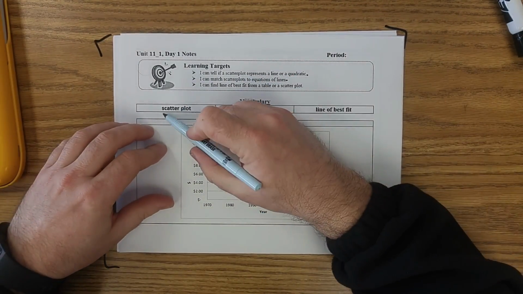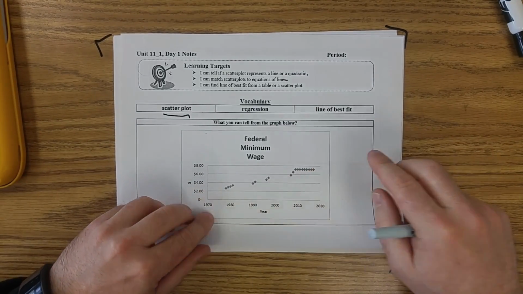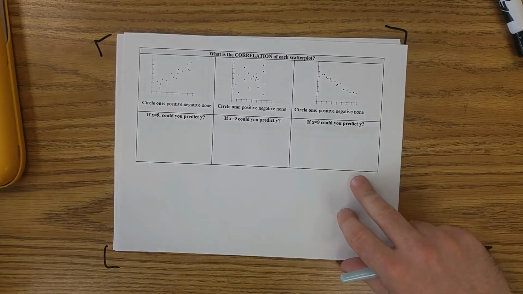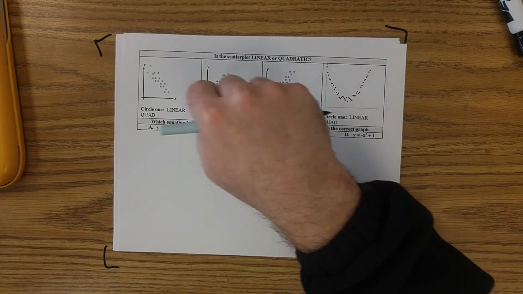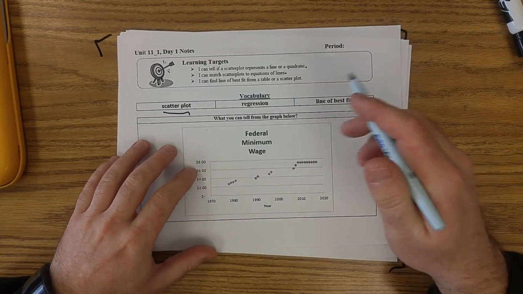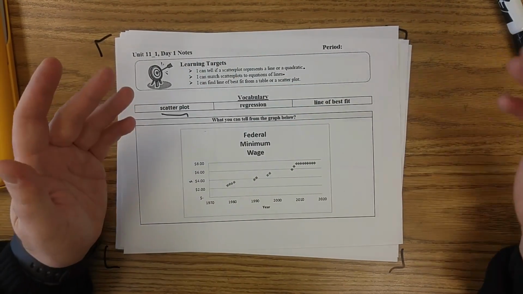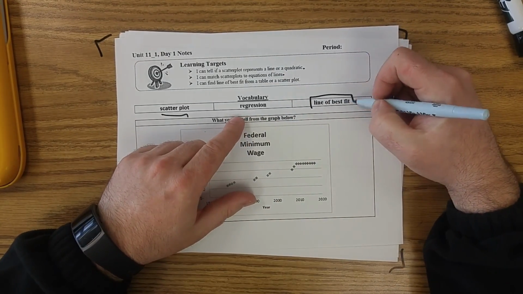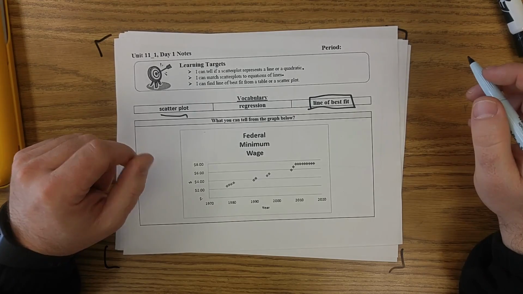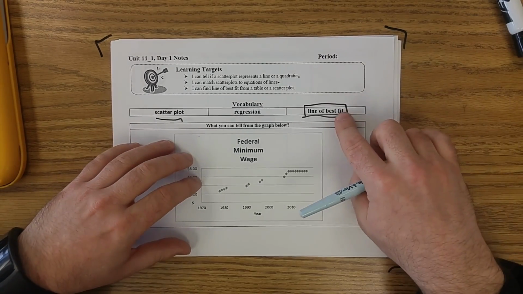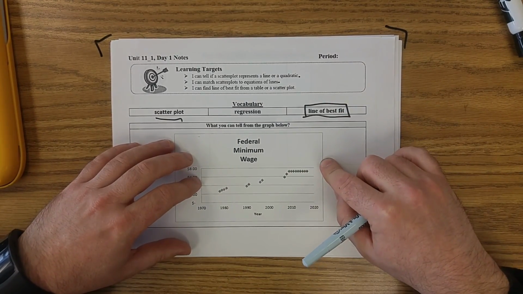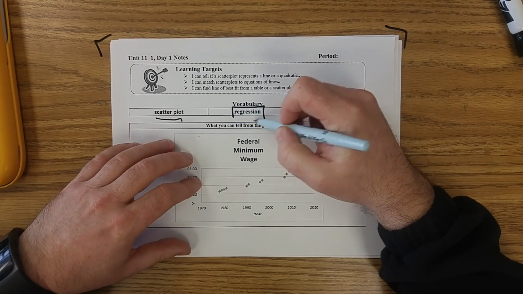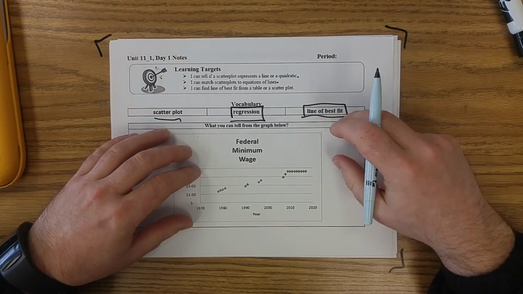Alright, so vocabulary, scatter plot. That's one of these things. We've also got some more examples here. So if you just look through your notes, these little graphs of all these dots scattered around, that's what a scatter plot is. And it represents real world data. Line of best fit is a line that kind of shows the pattern of the data. And a regression is the math that's used to be able to find this line.